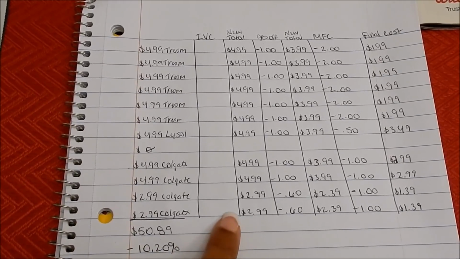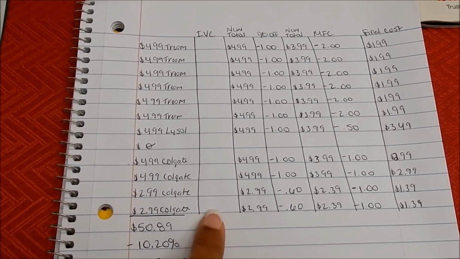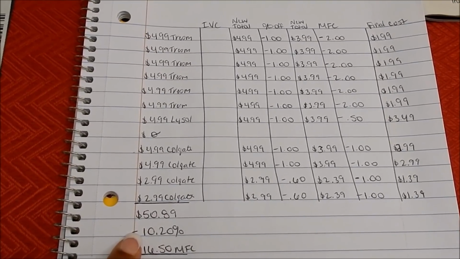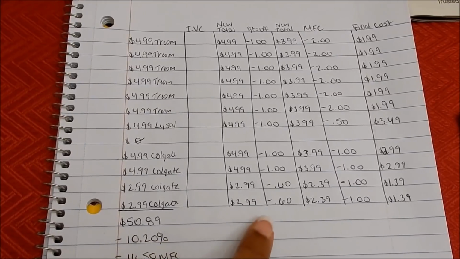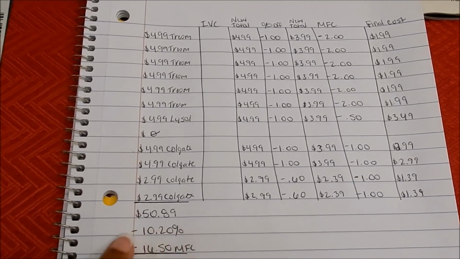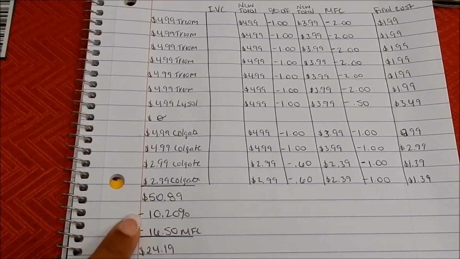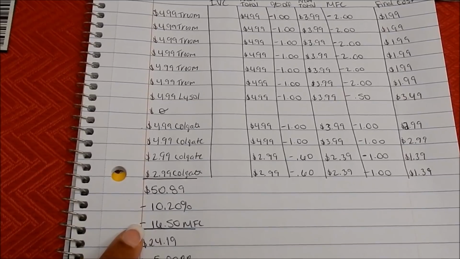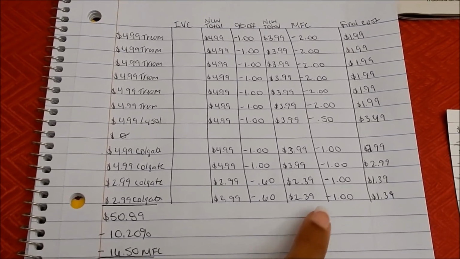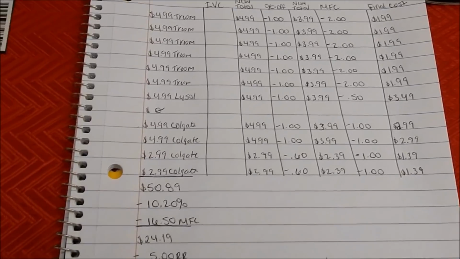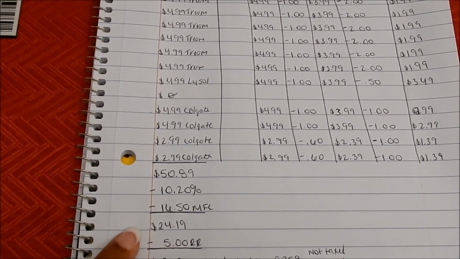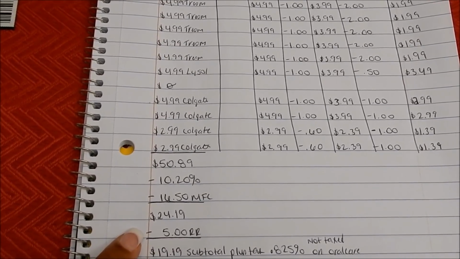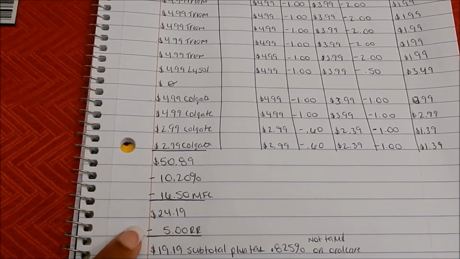Now, on this particular example, we have no IVC coupons that we're utilizing. So we're at $50.89 minus the amount for our percentage off coupon. And we're getting that number from this column here. That's $10.20 coming off. Minus the amount we have in manufacturer coupons, which is $16.50. And we're getting that number from here. Leaves us with a subtotal of $24.19. I'm going to utilize a register reward that I received from Revlon the week before.